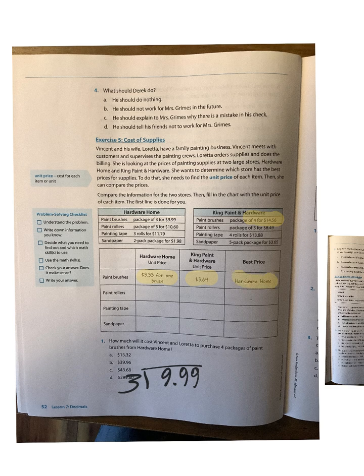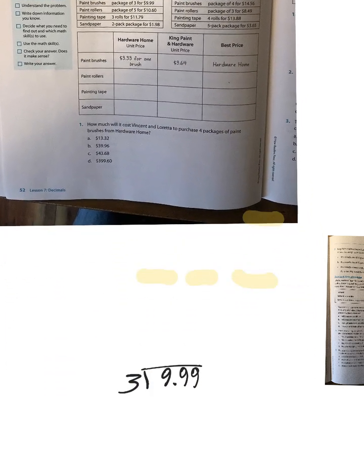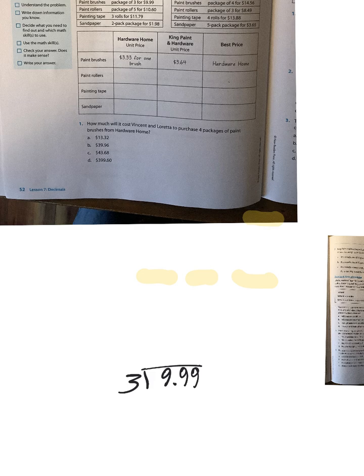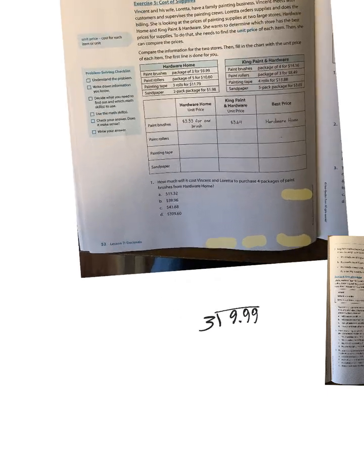And they're asking you to do that then for each of the problems there below what I've highlighted in yellow. All right. And then you can continue on there. How much will it cost Vincent and Loretta to purchase 4 packages of paintbrushes from Hardware Home? So they're getting 4 packages of these paintbrushes. How much is it going to cost them? All right. So that is page number 52. Let's jump to page number 53.